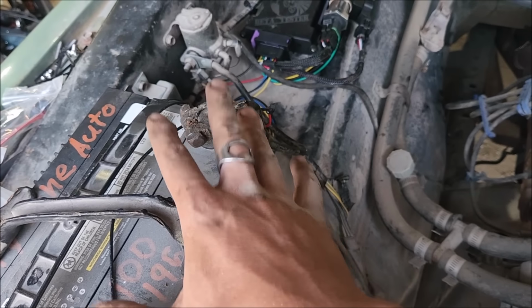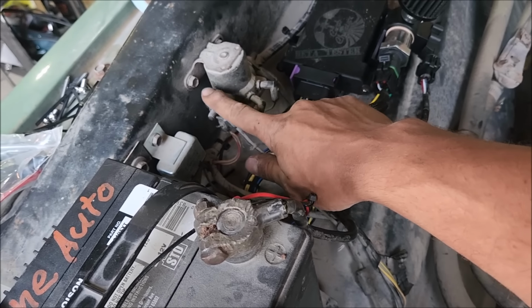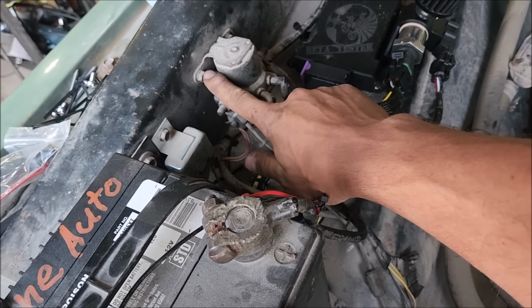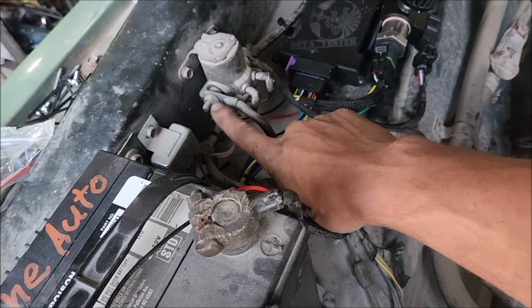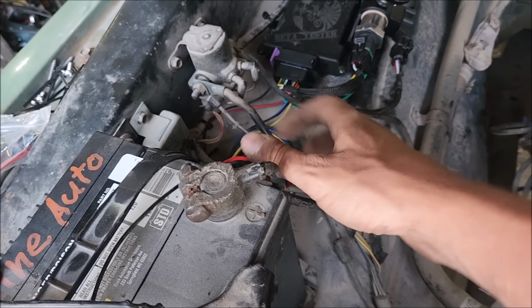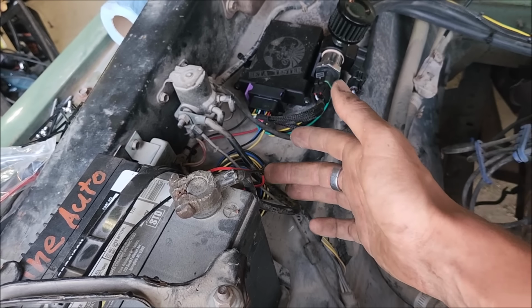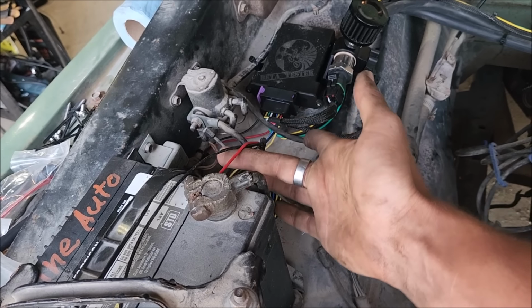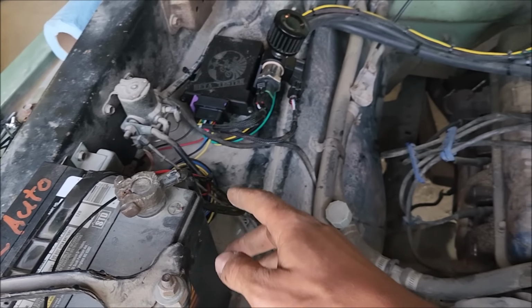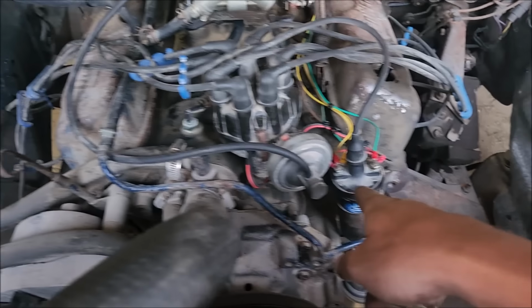Now I'm just doing this to show you. What I would normally do is probably run the black wire up to behind this bolt and get a good ground, and the red wire down here. I don't really love running stuff to the battery, but again, if you're afraid of messing with electrical, this makes it really simple.